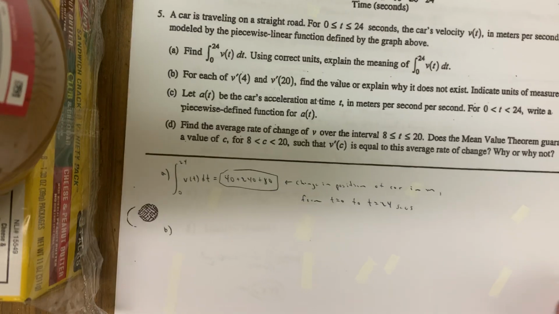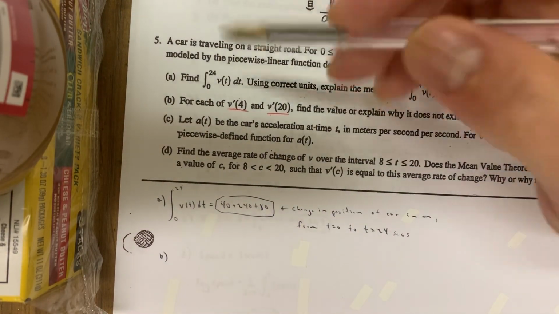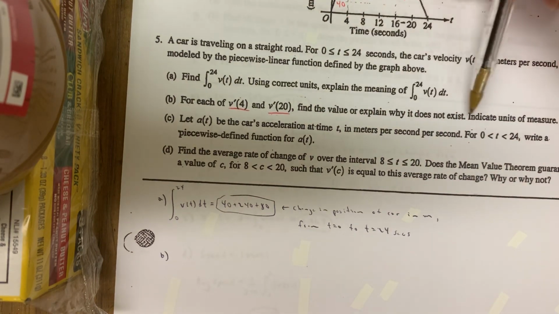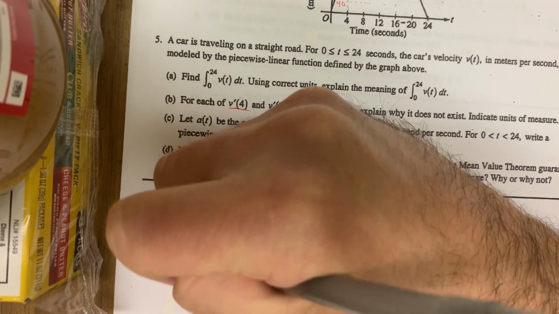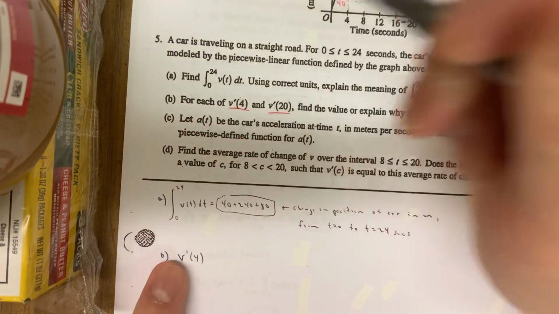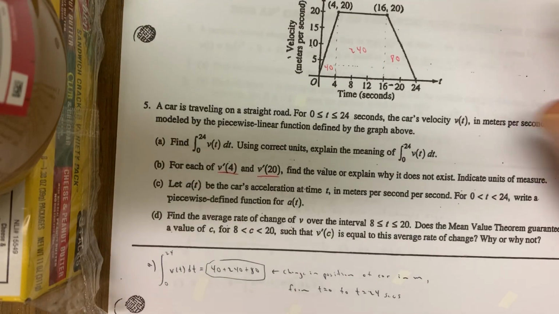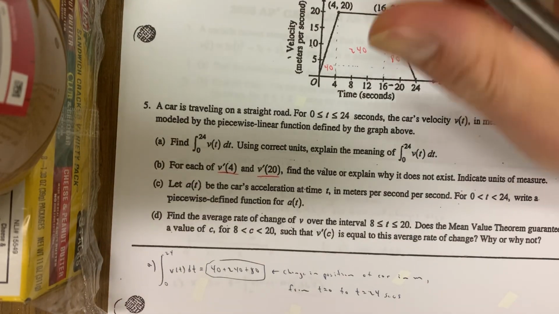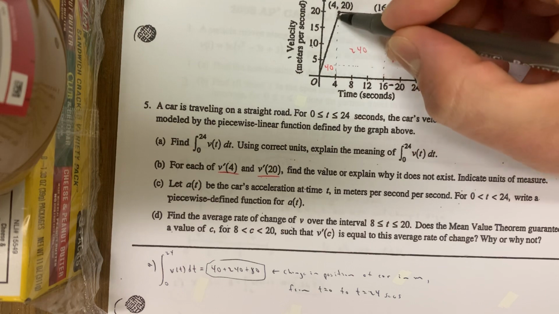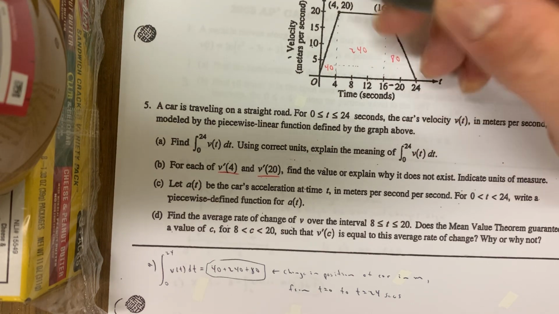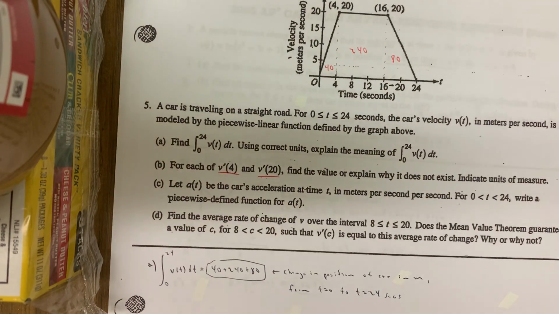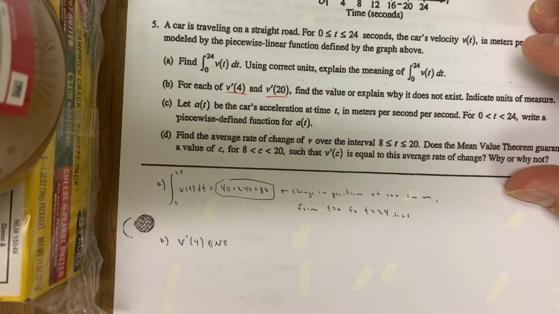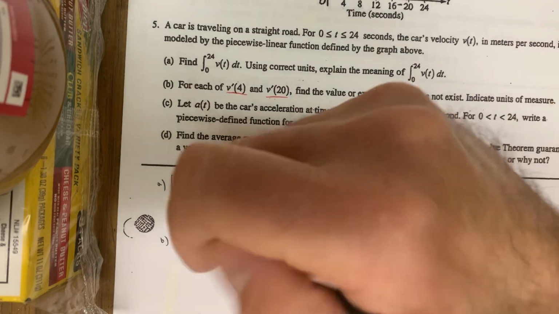Kind of cool right here, for each of v prime of 4 and v prime of 20. So that's the derivative of velocity. It's really acceleration. Find the value, explain why it does not exist, indicate units of measure. Well, if you try to do v prime of 4, that's the slope of the line tangent to the velocity graph at t equals 4. And you can see at t equals 4, there's no slope right here, okay? This is a sharp point. The slope coming in from the left does not match up with the slope coming in from the right, so that does not exist. You know, they say explain why it does not exist if it does not exist. If you just say because it's a sharp point, you might be all right, okay?